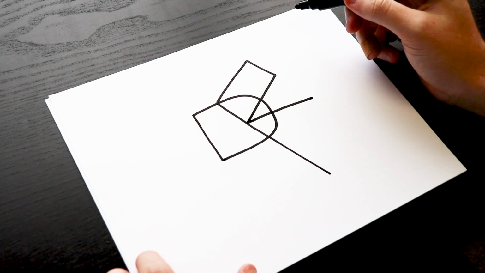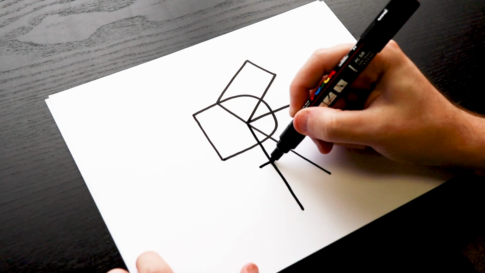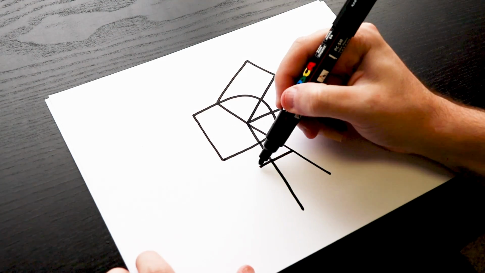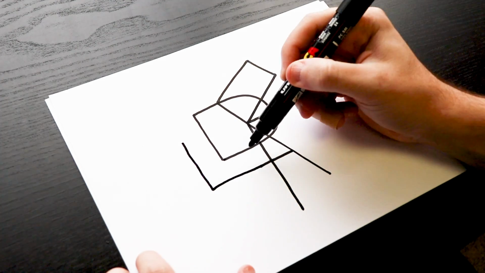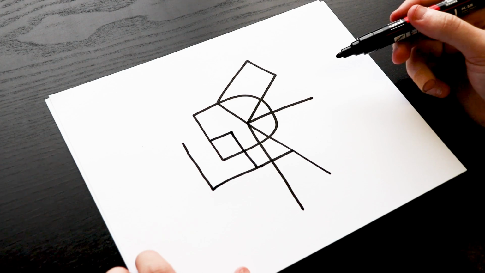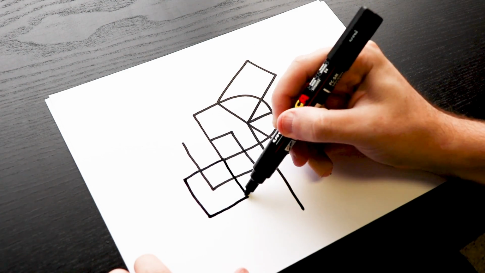So I got my big Posca marker and just a regular sheet of white paper, and I'm writing out the word dragons, but I'm varying the size of each letter, and I'm mixing up the orientation, kind of rotating the letters so they overlap and build out this map of these city streets.